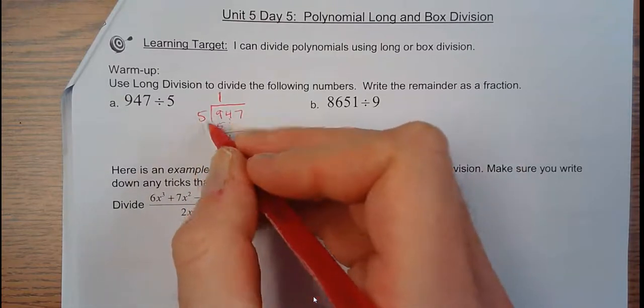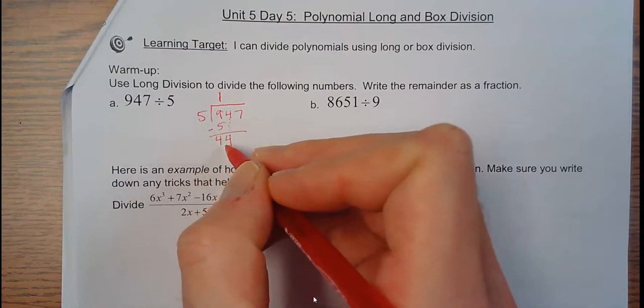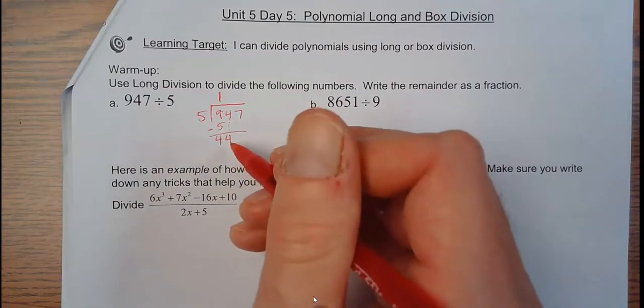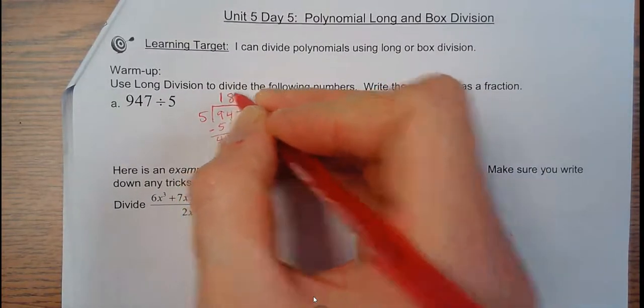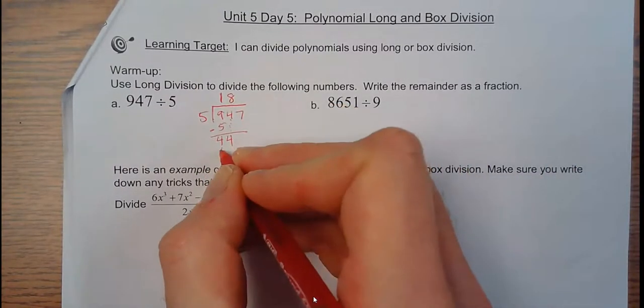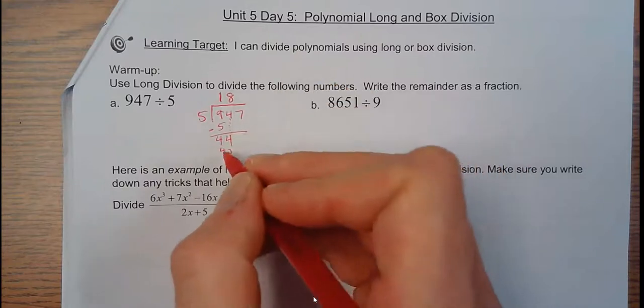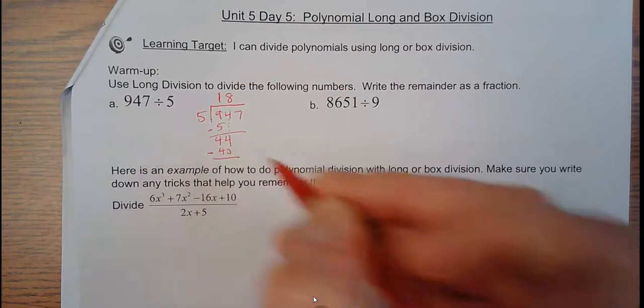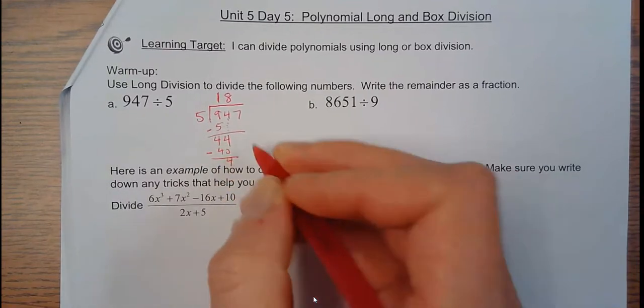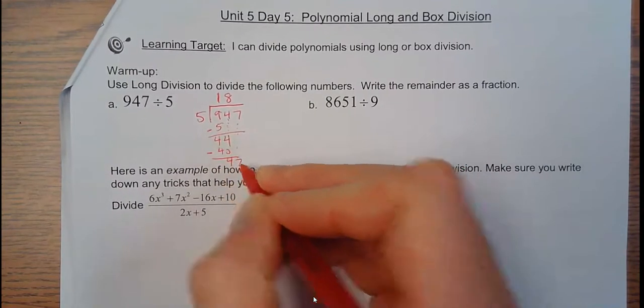Now, how many times does 5 go into 44? What's 44 divided by 5? Whole number of times. How many times does it go in? It's 8 times. Okay, so we're going to get as close as we can. So 8 times 5 is 40. And now I'm going to subtract straight down. The operation is subtract. 0, and then this is a 4. Now drop the 7 down.